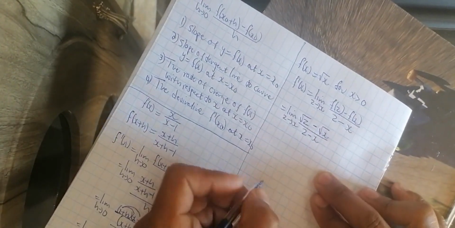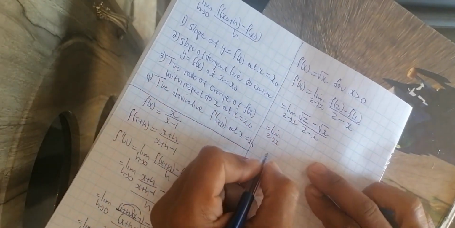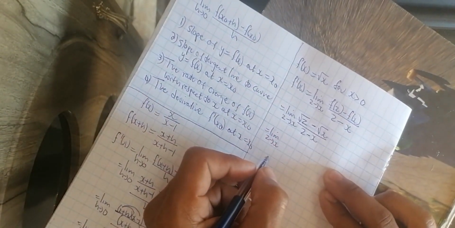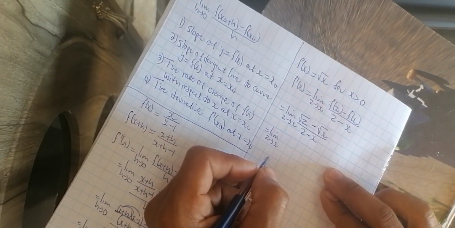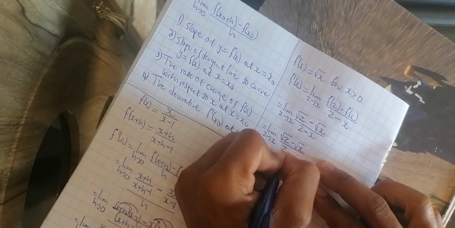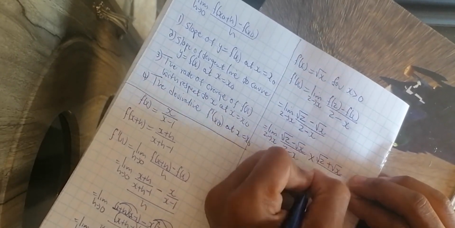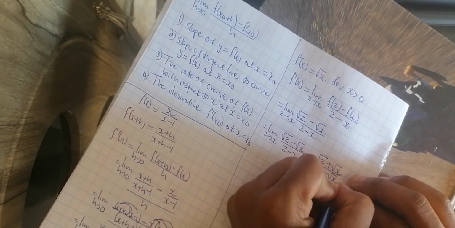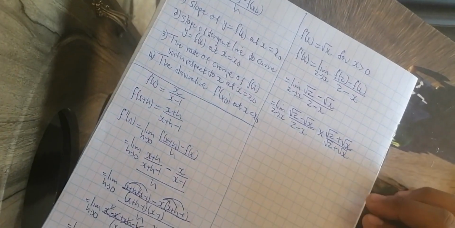And then from there, what is it that we can do? Now the limit as z approaches x. Now there's something that I can do here. I can rationalize the numerator, so I can have the square root of z minus the square root of x, over z minus x, times the square root of z plus the square root of x, over the square root of z plus the square root of x. So this is called rationalizing the numerator. Very, very important. Right, let us continue, guys.